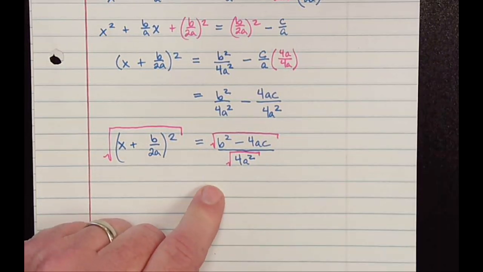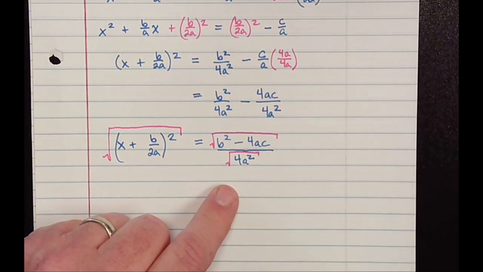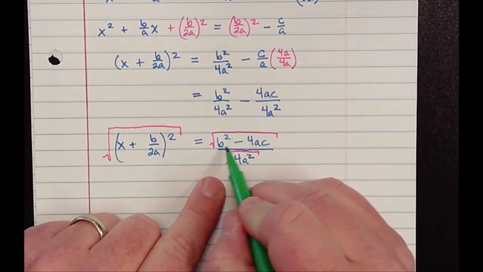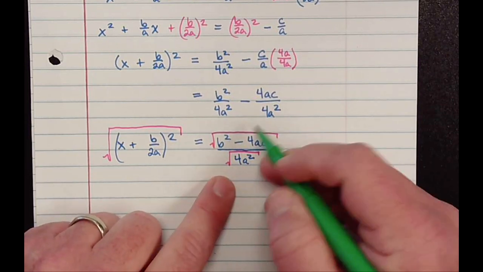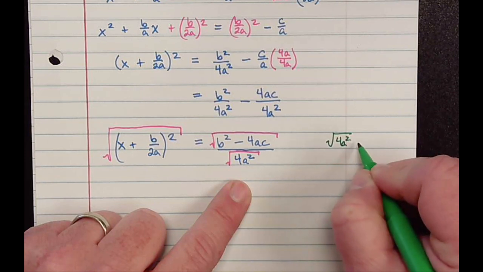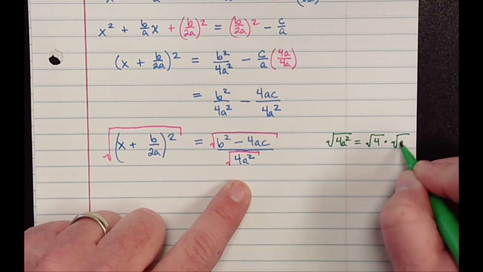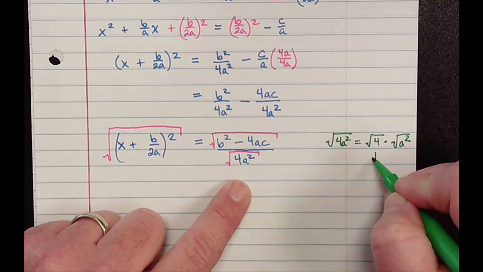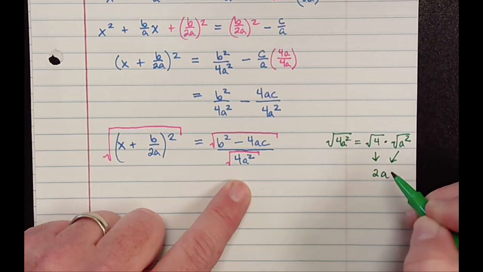I'm going to pull this piece outside. So this piece stays just like it is, b squared minus 4ac. There's your discriminant. The square root of 4a squared is the square root of 4 times the square root of a squared. That gives us a 2, and that's what gives us the a, so our 2a on the bottom of our quadratic.